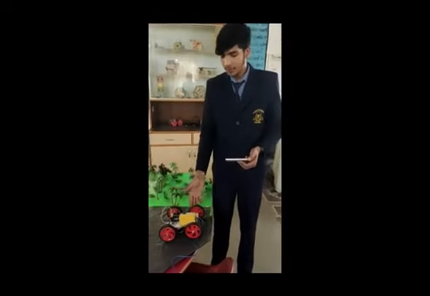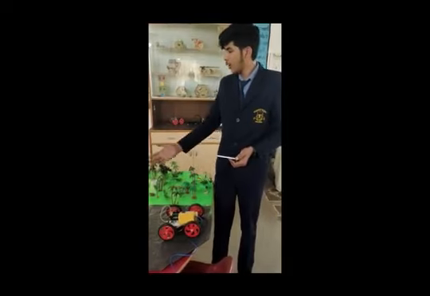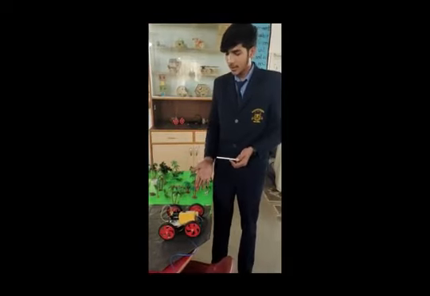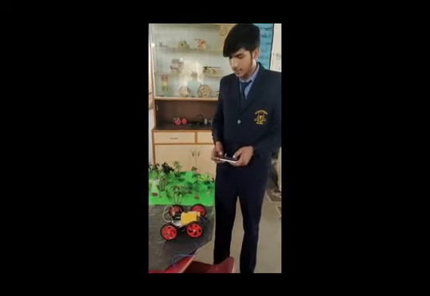Here is our Bluetooth controlled safari car, by which we can enjoy our whole wildlife sanctuary. This car is controlled by our main system, which is connected to it by Bluetooth.